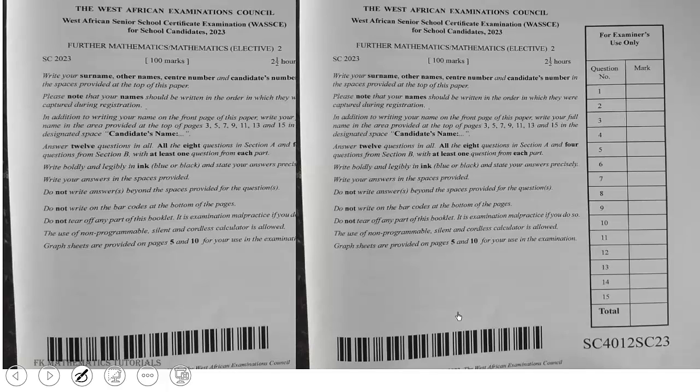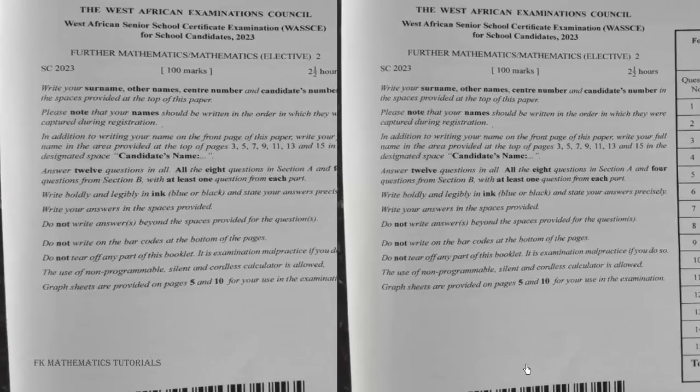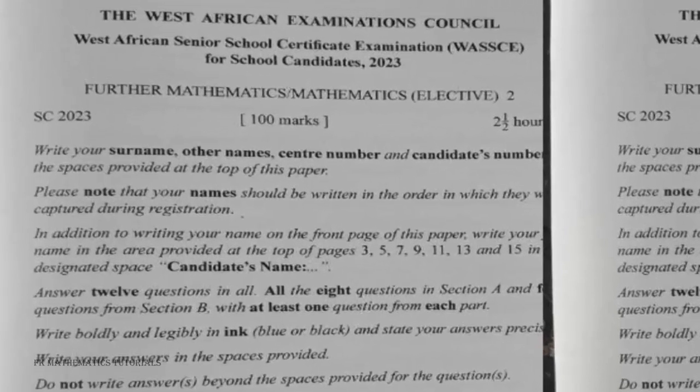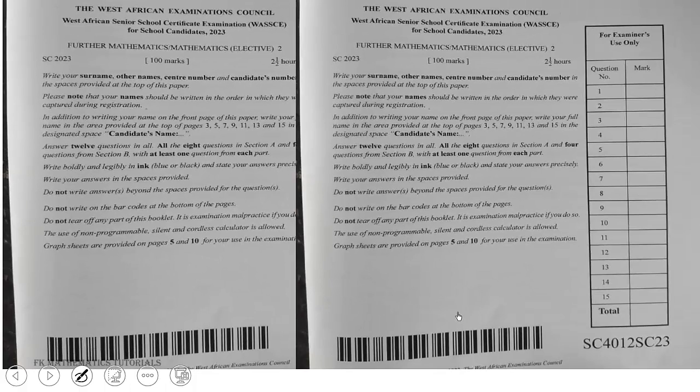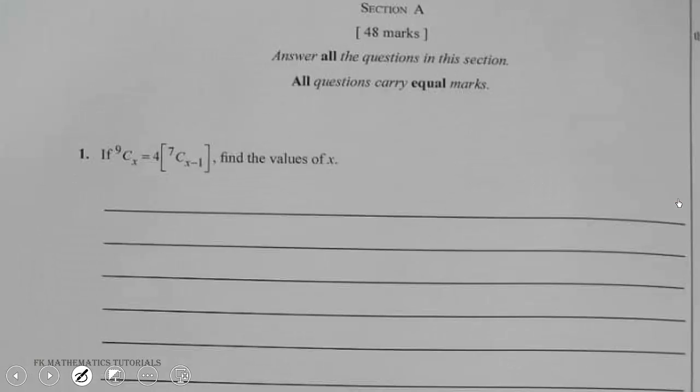West African Senior School Certificate Examination, WASSCE for School Candidates 2023, Further Mathematics Elective 2. This paper has 100 marks. The first 8 questions are compulsory. So let's see how we will solve them. Here is the first question.